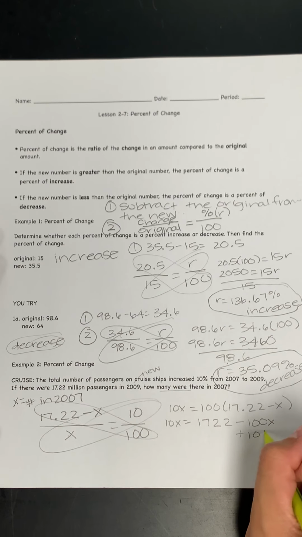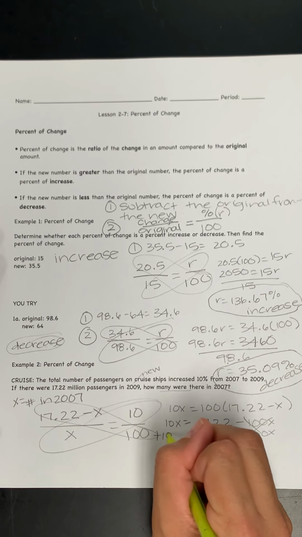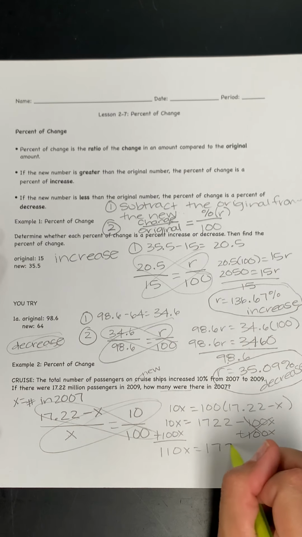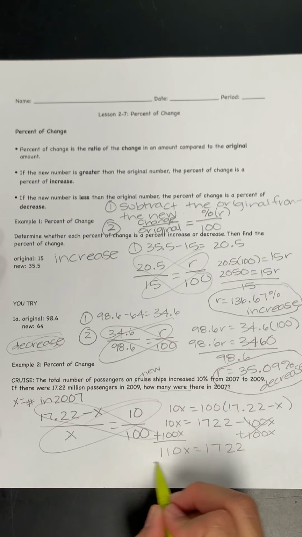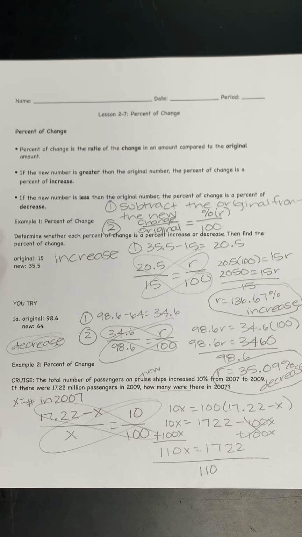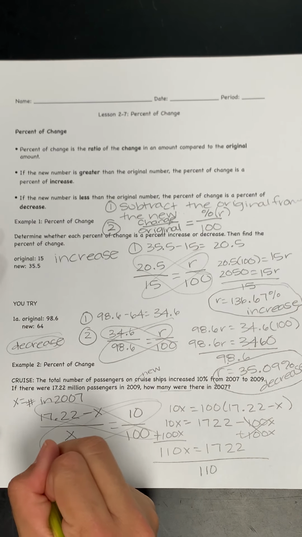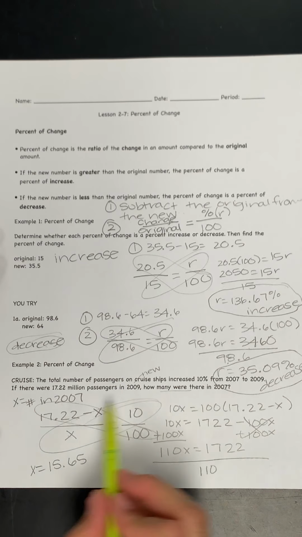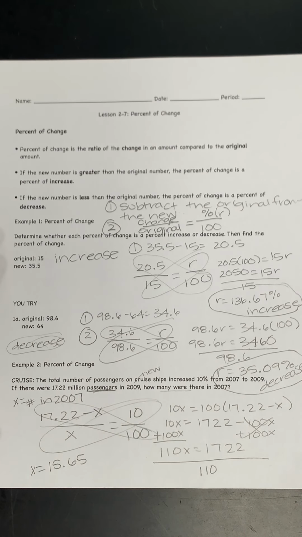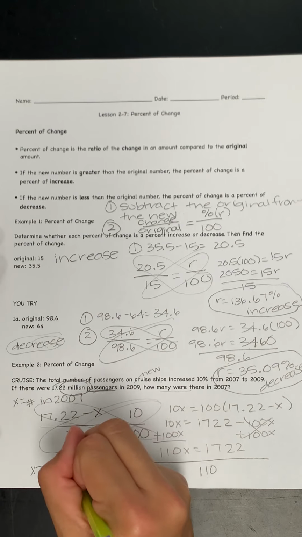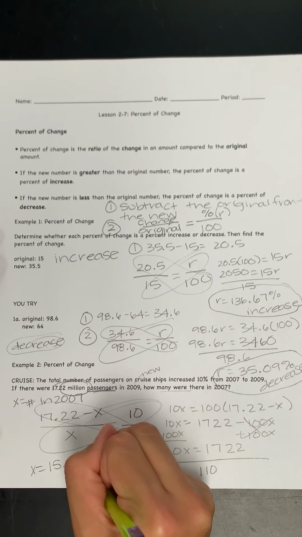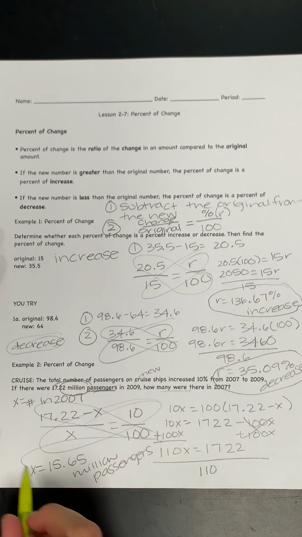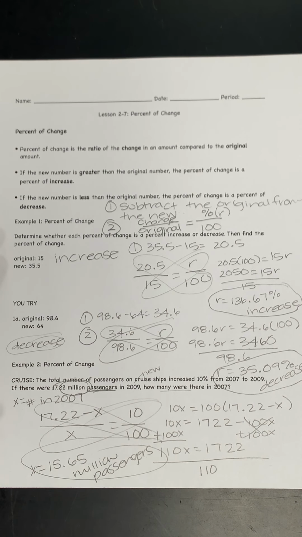I'm going to go ahead and add 100X because I have that variable on both sides. 110X equals 1,722. I'm going to divide both sides by 110, and I end up getting that X equals 15 and 65/100. But remember, we're talking about passengers, and our passengers are in terms of million, so that would be million passengers. That would be your final answer there.